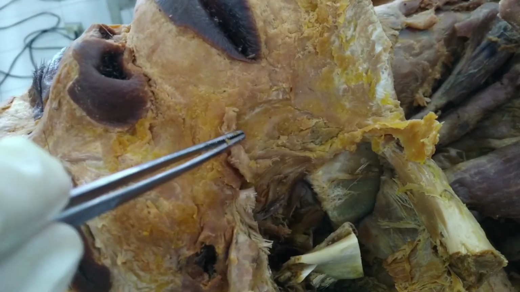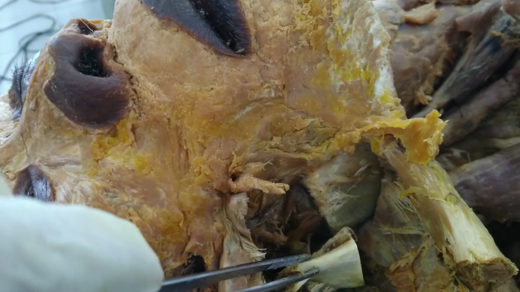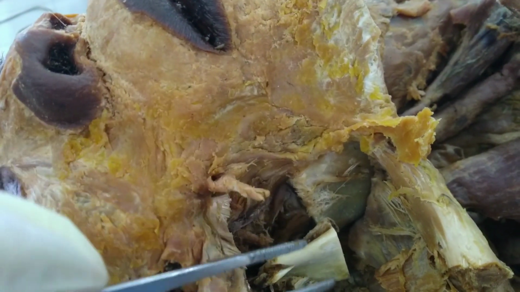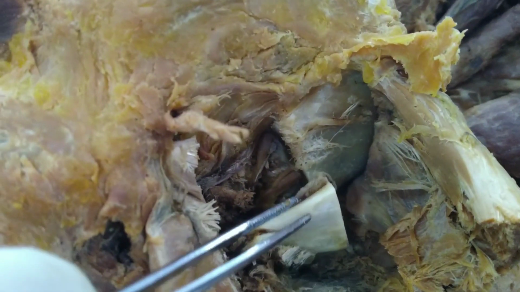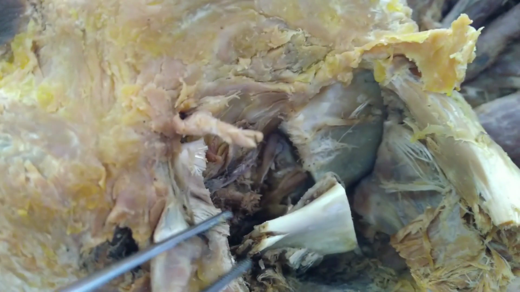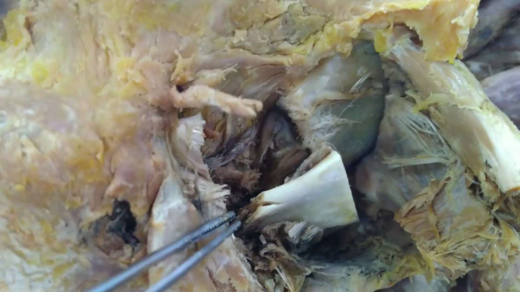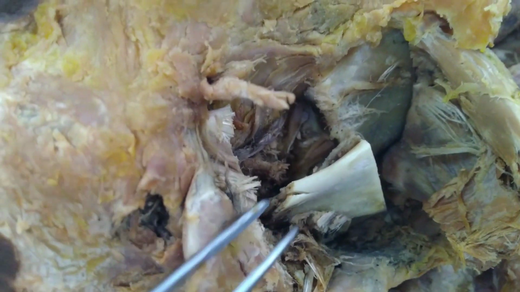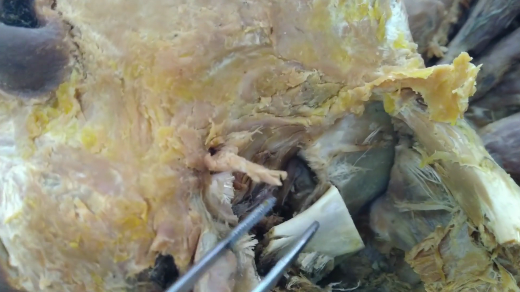We're going to look at the structures now that are found here in the infratemporal region or the infratemporal fossa. This is the part of the mandible that was mobilized. The coronoid process here, as you can see, it's broken. Remember, we have a gunshot wound to the face of our cadaver here.